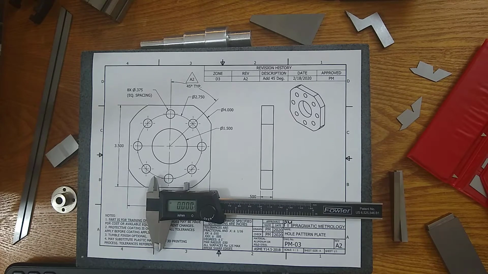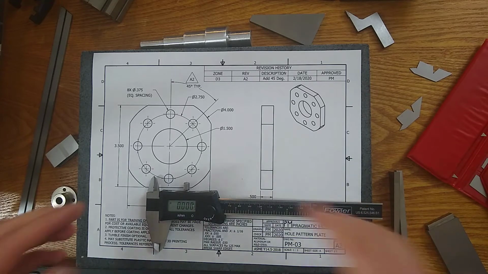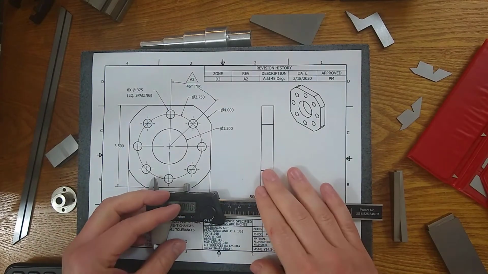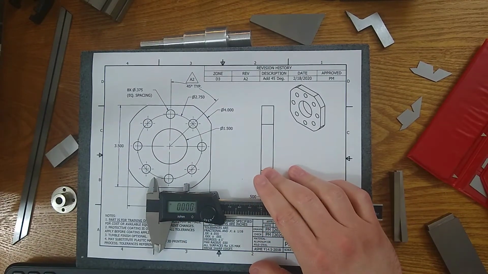They probably shouldn't do it that way based on the way the part appears to function, but it's up to them to decide whether they want to do it orthogonal or with polar and angles. But either way, we can use our caliper to verify the distances.